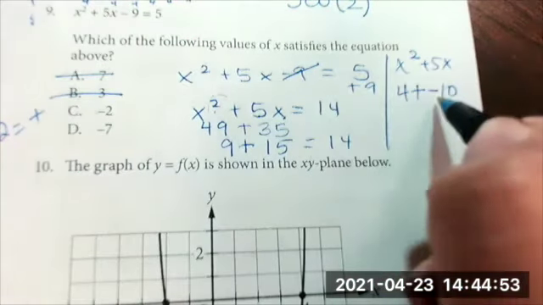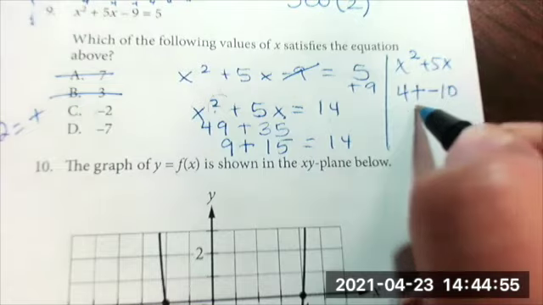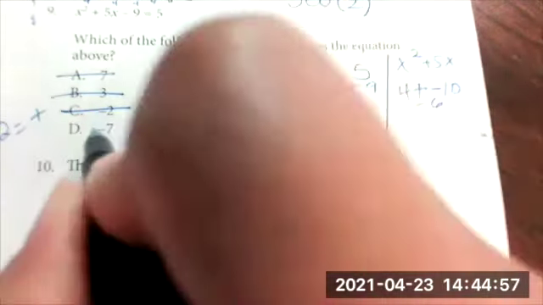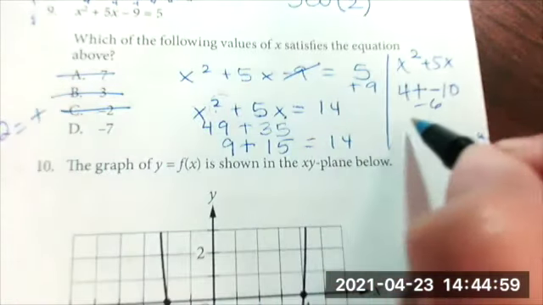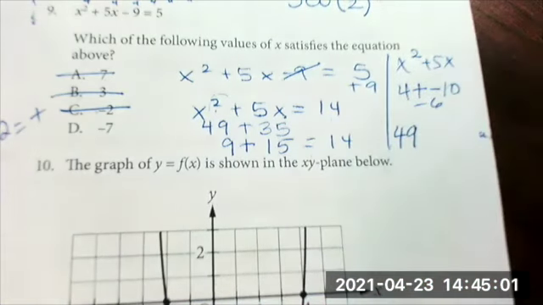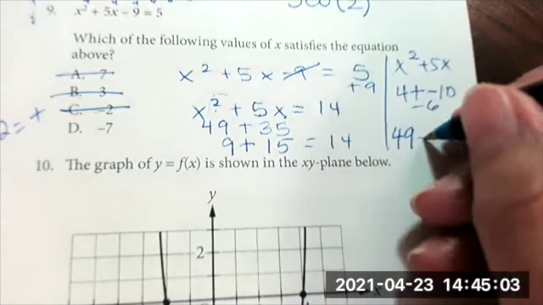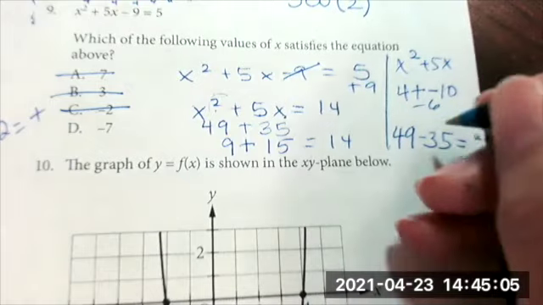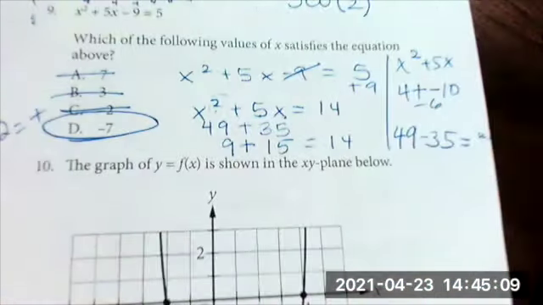So nope, that one's out. Because this is negative 6. And then the last one, 49 minus 35. And that is your 14. So that's your answer right there.